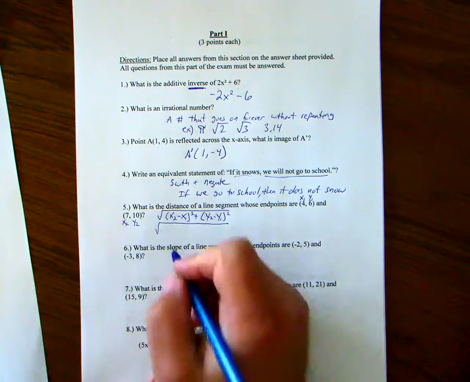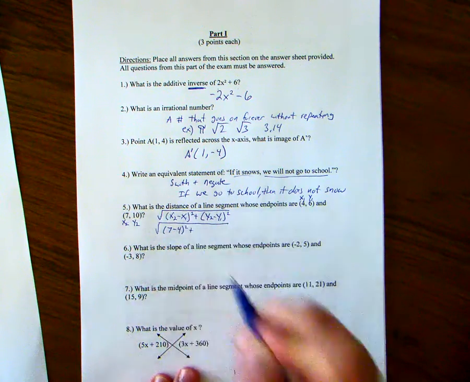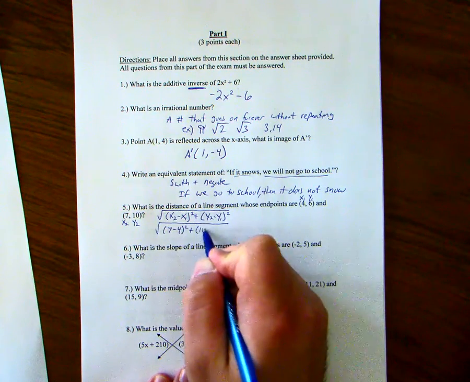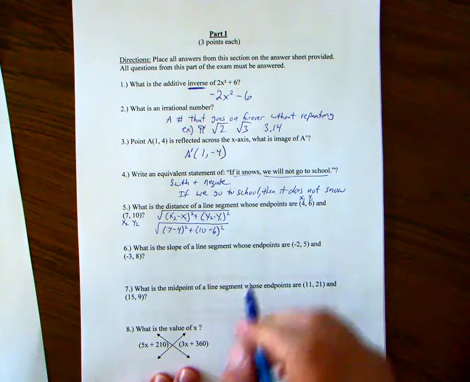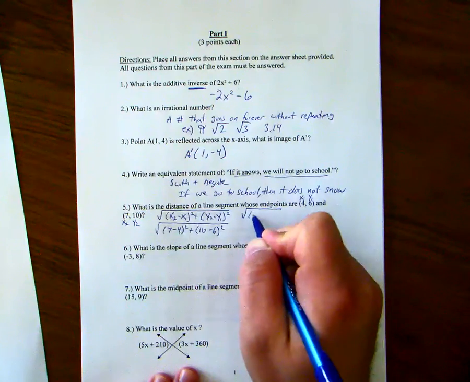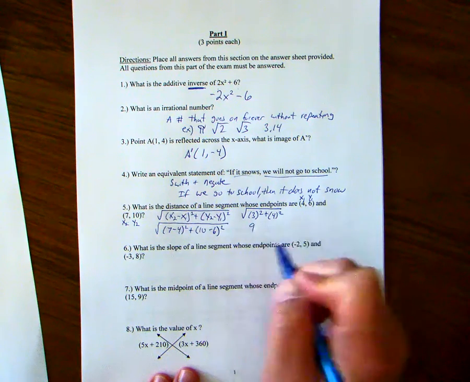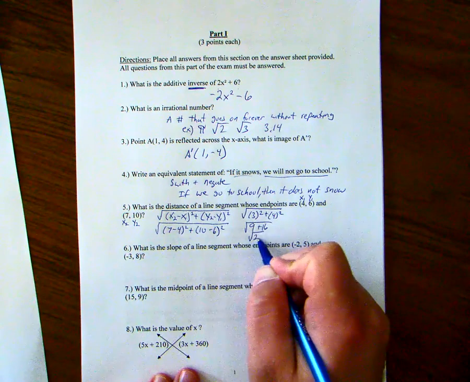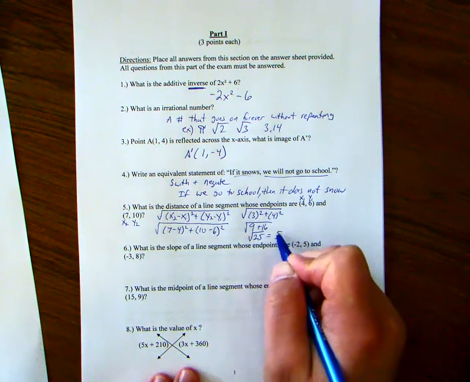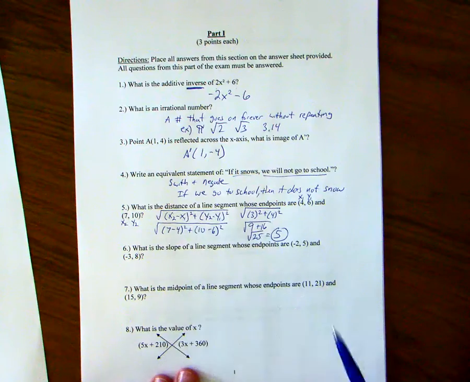So my x2 is 7. My x1 is 4. My y2 is 10. My y1 is 6. So we're going to have the square root of 3 squared plus 4 squared. 3 squared is 9. 4 squared is 16. 9 plus 16 is 25. So the square root of 25 is 5. Okay, that one's definitely a little bit more involved, but once you label your points, it's just subtraction, squaring, adding, and finding the square root.